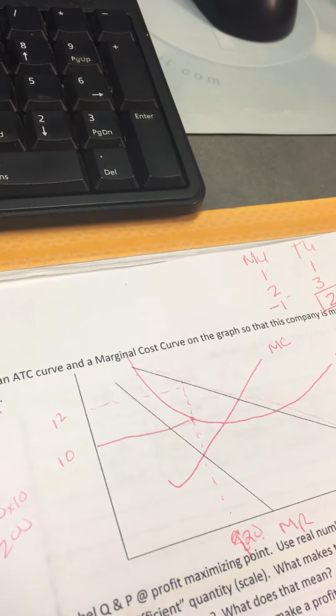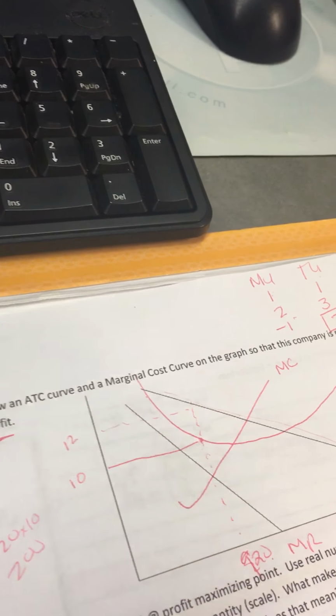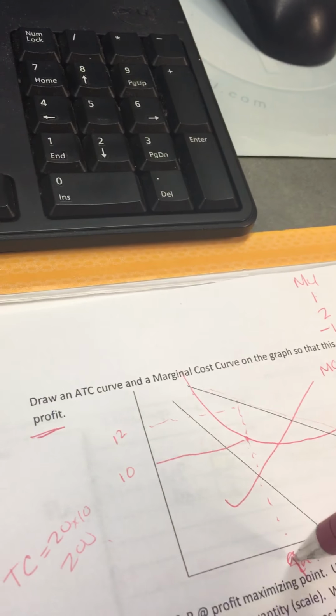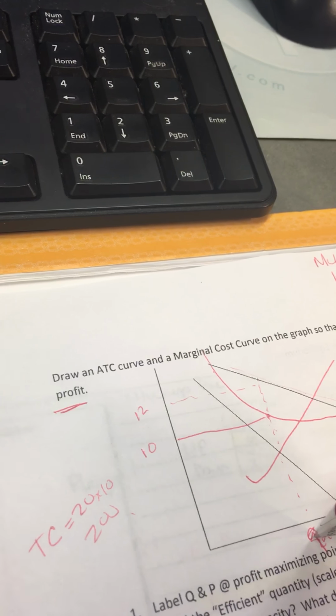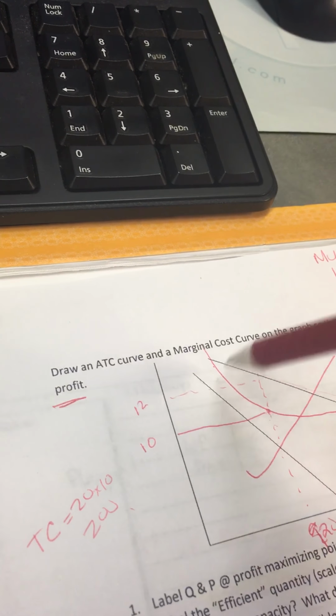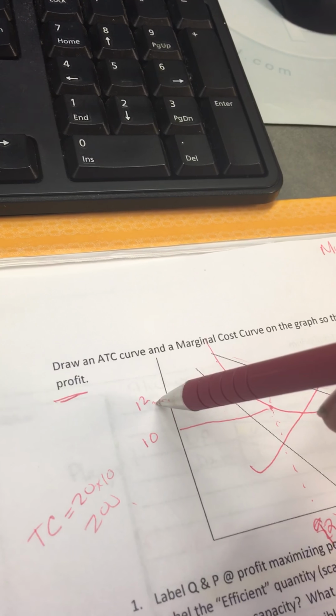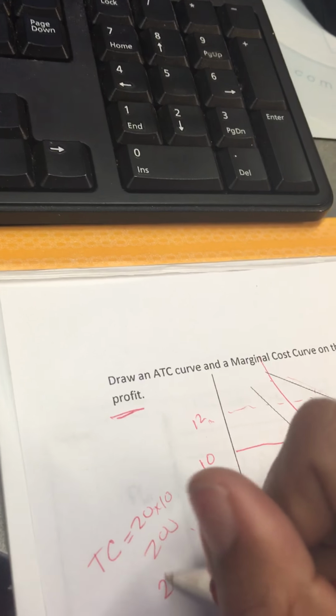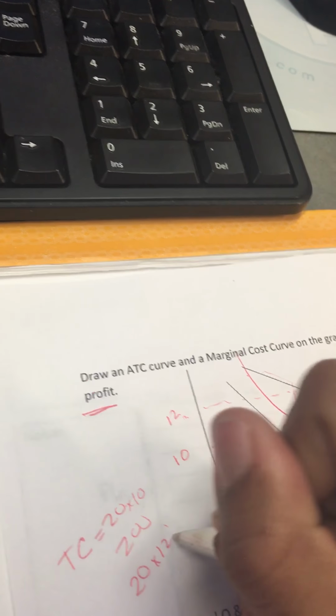If I added it all up, 20 goods, 10 plus 10 plus 10, 20 times, $200. Now, on the other side, my revenue side, I have 20 goods. I get to sell them at a price, because this is price, of $12. 20 times 12 is going to be $240, which means our profit's going to be $40. And I can also double check that because this right here is nothing but profit.